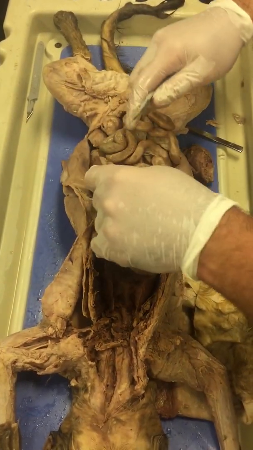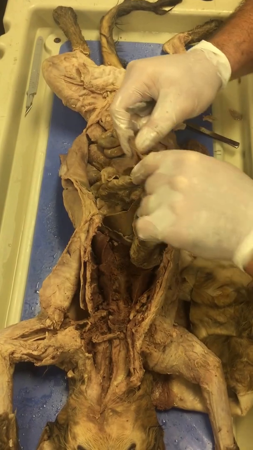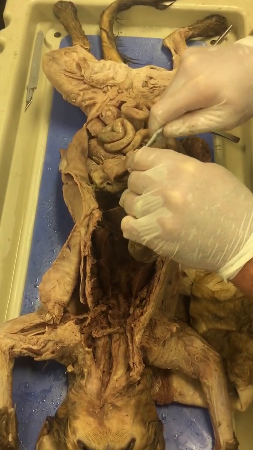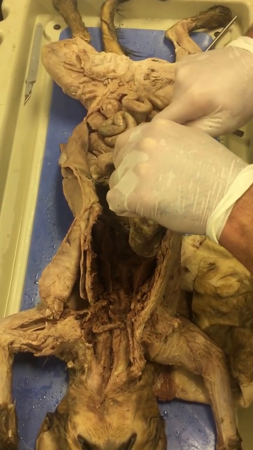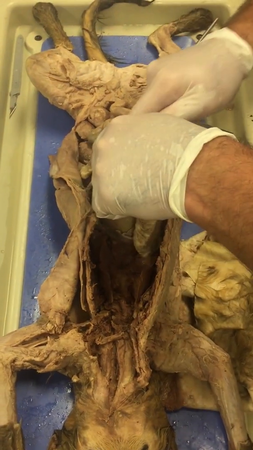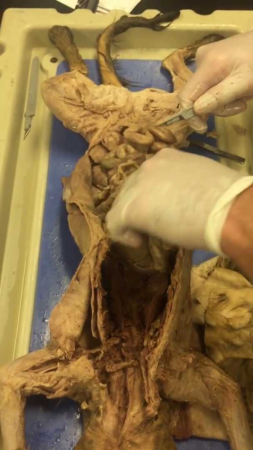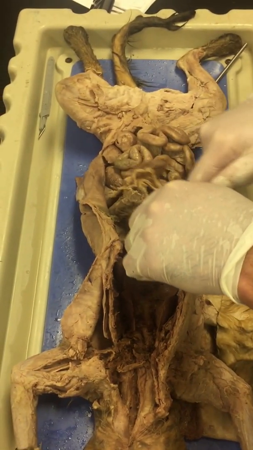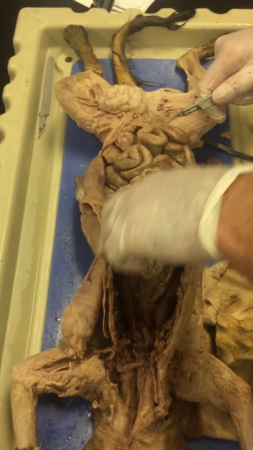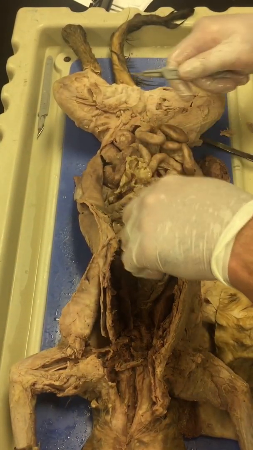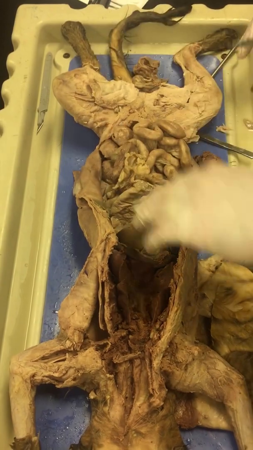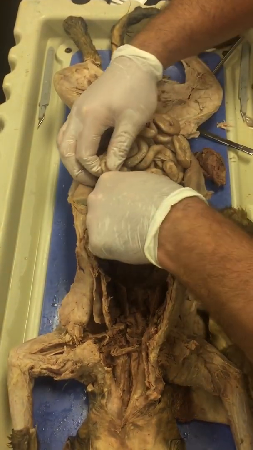I'm going to go ahead and remove this. This big old mass of tissue here, this is called the greater omentum. Basically, it covers up the abdominal cavity. A lot of fat in it as well. But it can just be removed. No real function for the sake of what we're talking about here.